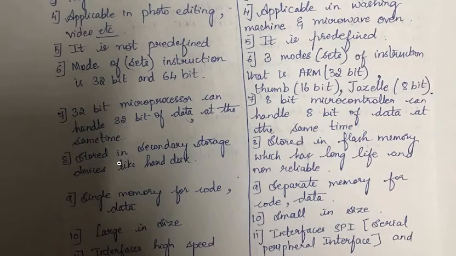So where do we store the data? Here the data is stored in secondary storage devices like a hard disk, whereas in microcontroller we use flash memory, which is long life and reliable. That is the advantage in the microcontroller.